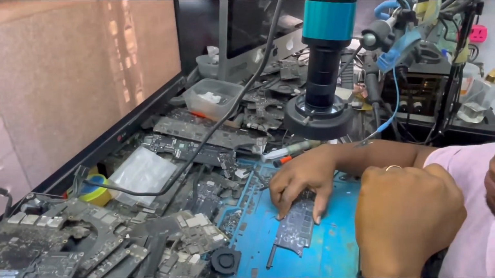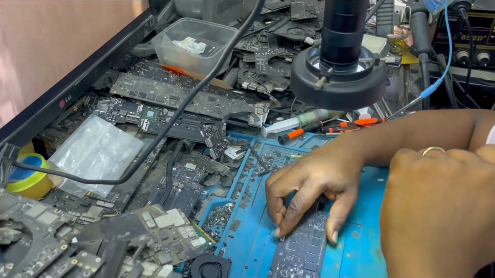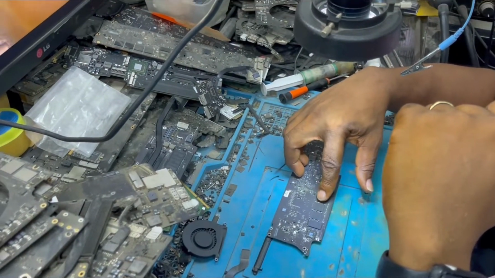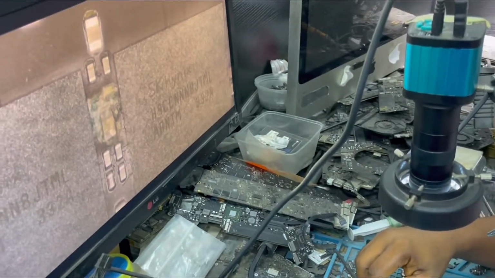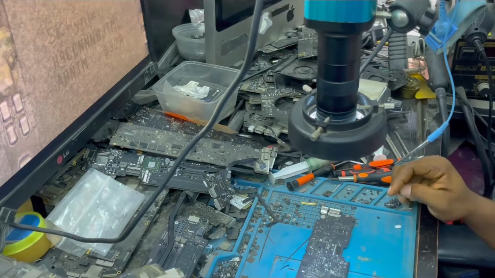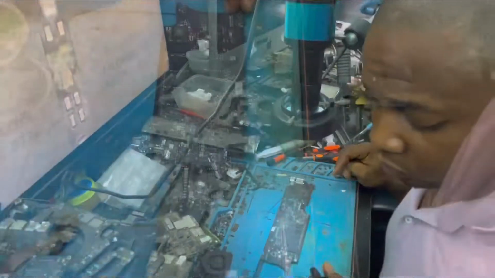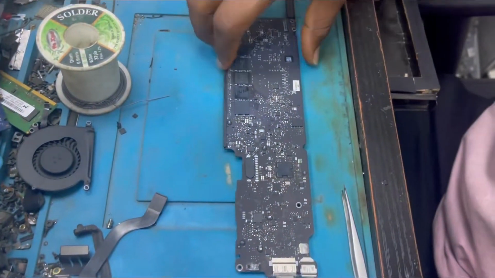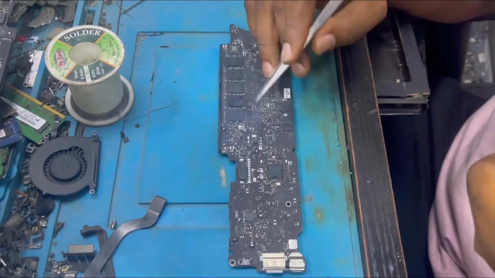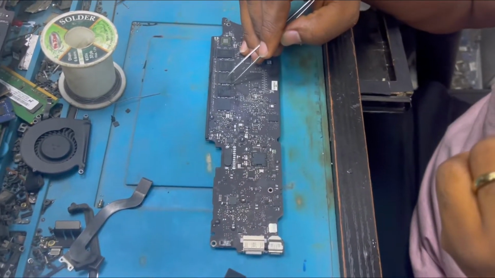So first, let's clean and remove the chip and see how we can correct the errors. Keep watching on the next upload to our work. So we have fixed the error.